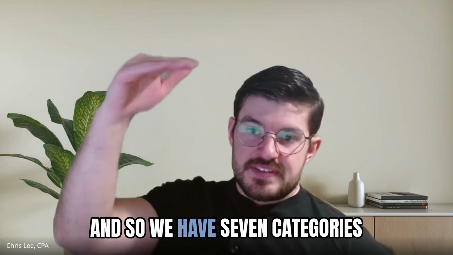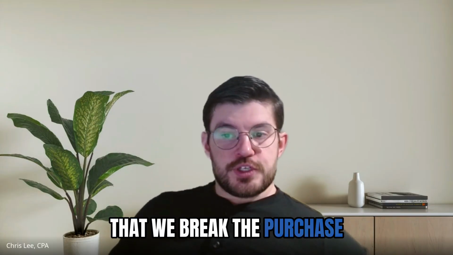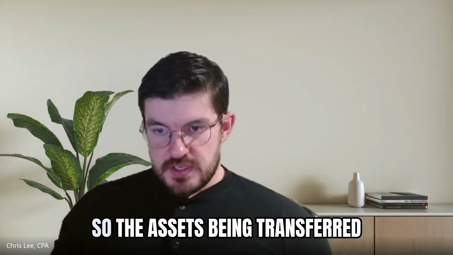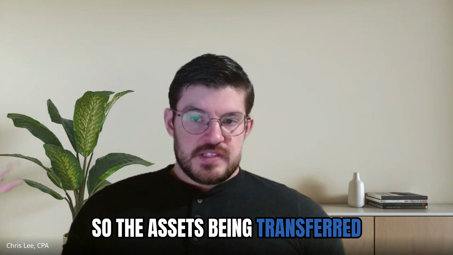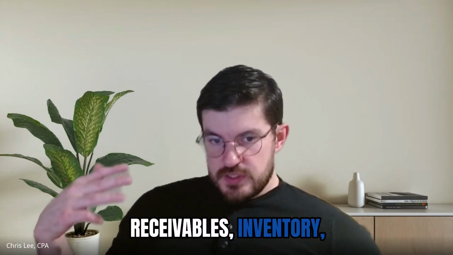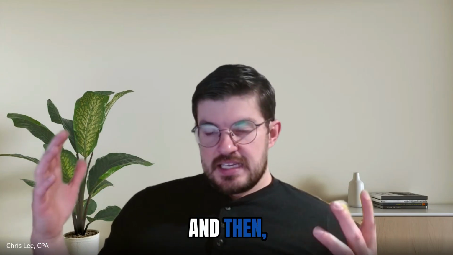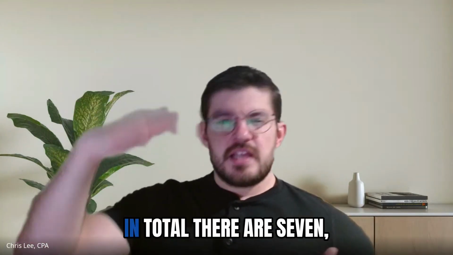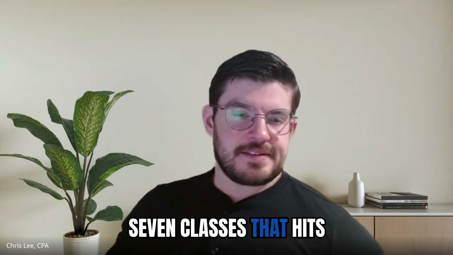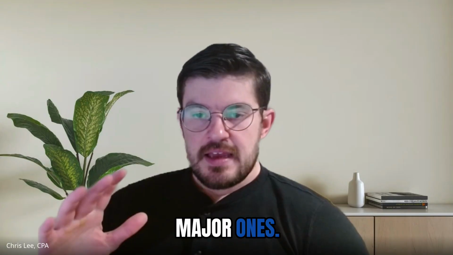We have 7 categories that we break the purchase price down into. The assets being transferred can be composed of cash, receivables, inventory, depreciable assets, amortizable assets that are not goodwill, and then goodwill. In total, there are seven classes, and that hits functionally the major ones.